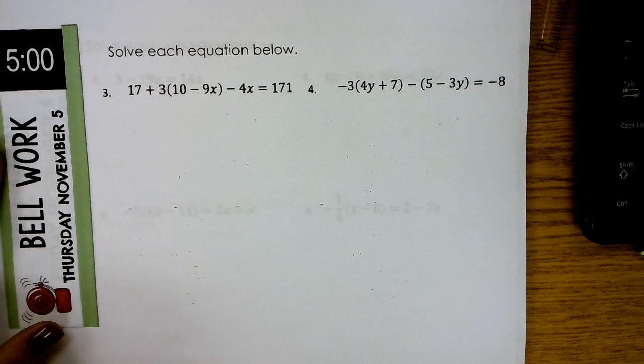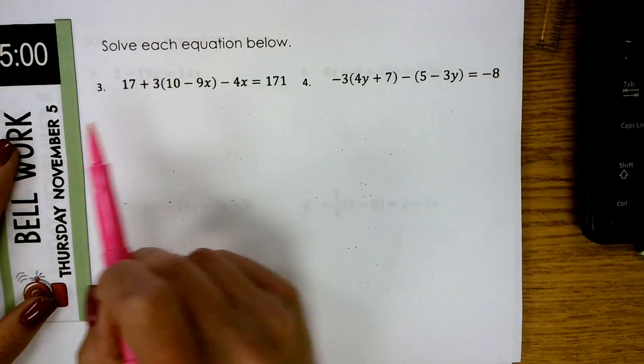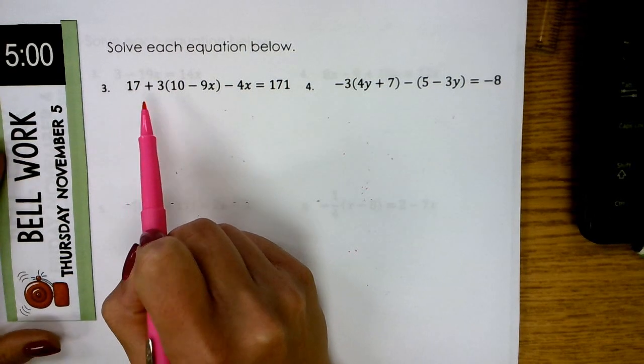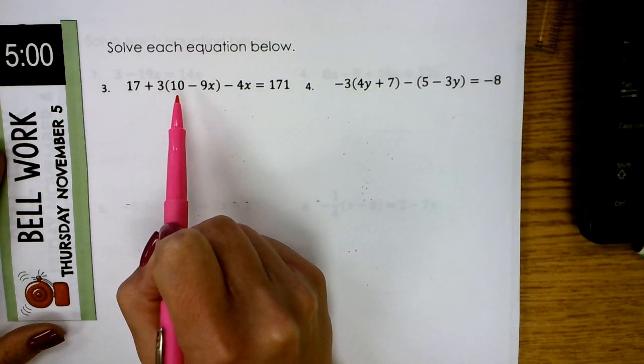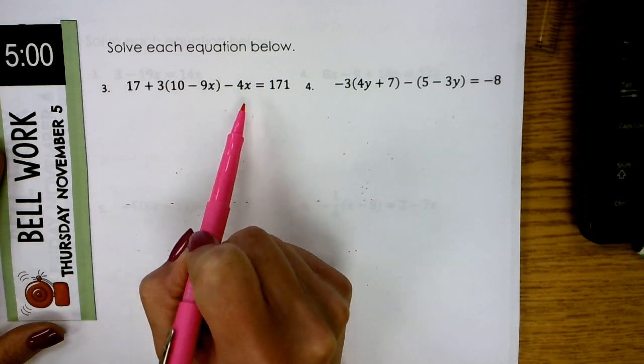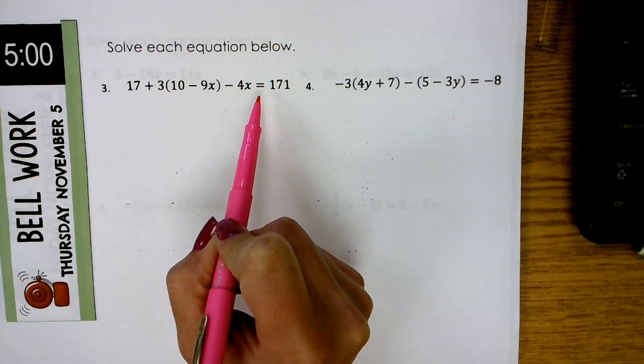Alright, so we're going to do some more solving equations. Only 2 problems today, but they're a little bit lengthy. So, number 3: 17 plus 3 times the quantity 10 minus 9x, minus 4x equals 171.